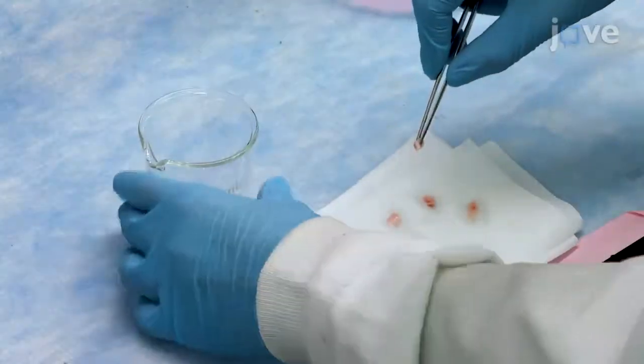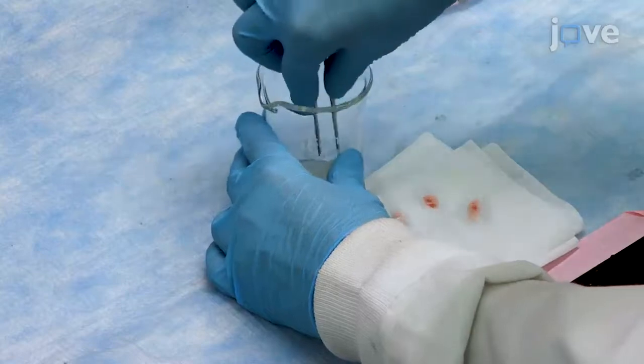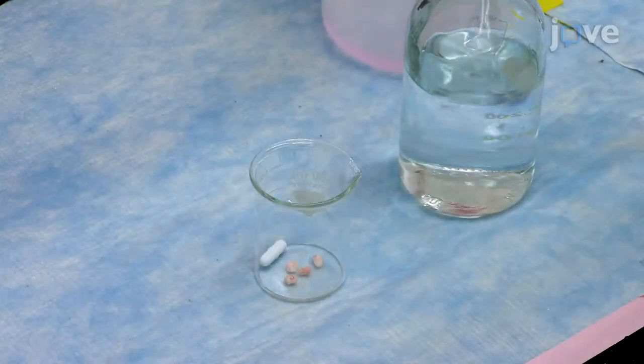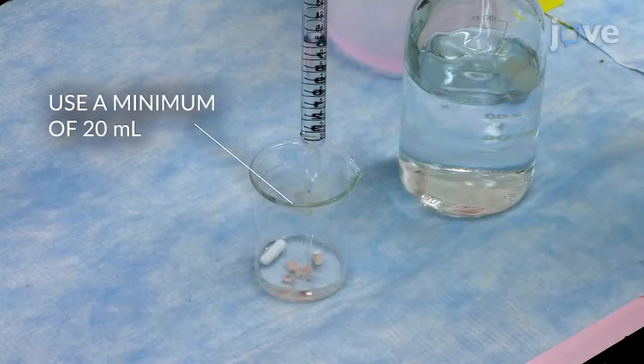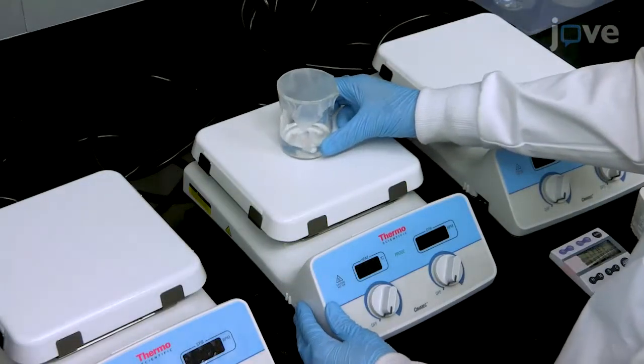Place the tissues and the stir bars back into the same beakers and cover them with 60 ml of 4% deoxycholic acid per gram of tissue. Stir at room temperature for 1 hour.